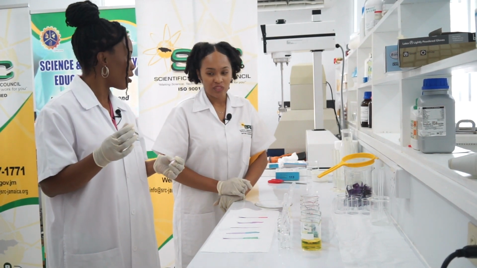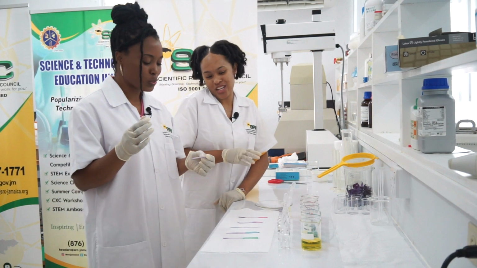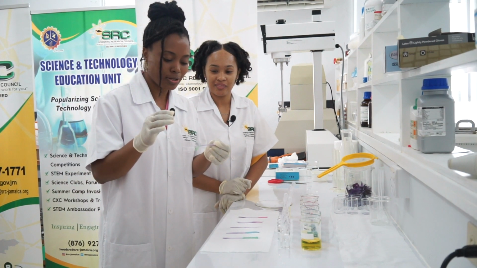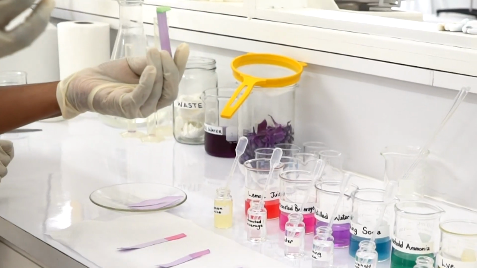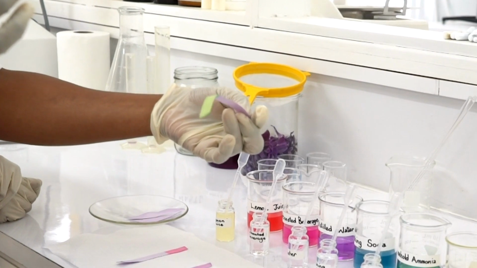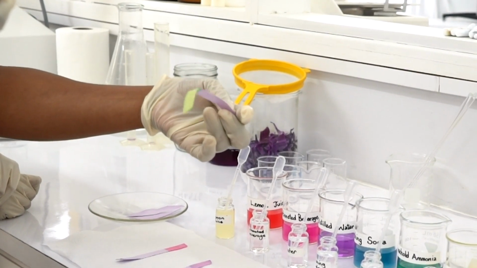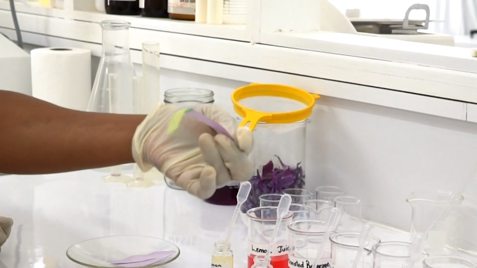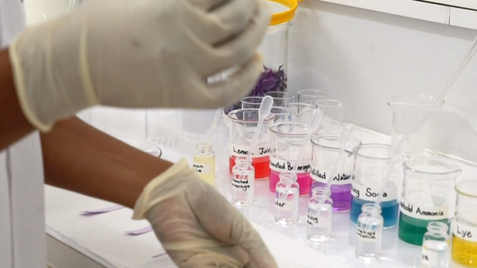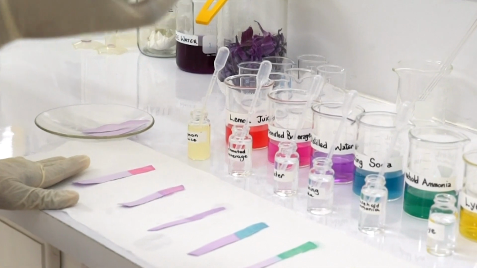We got a green color first, and then it changed to yellow. So let's see if the same thing will happen here. We're seeing the green. Look, it's changing. It's looking more of a yellowish green color now, which is what we were expecting.